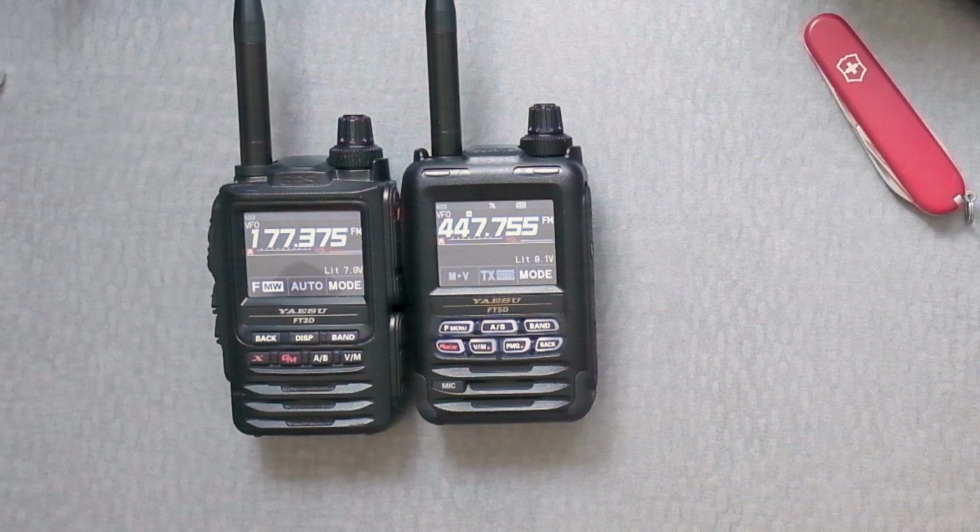The holster. For the FT5D, Yaesu gives you two holsters, one black and this red one. I got my radio at HRO, and I thought, oh, HRO is giving you one of these for free. No, it's Yaesu that's giving you this. And this is pretty neat.